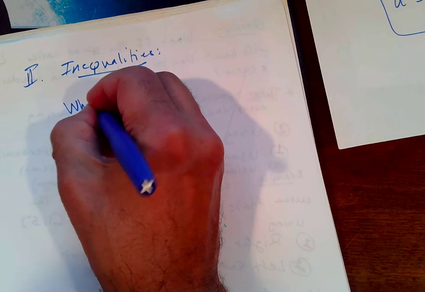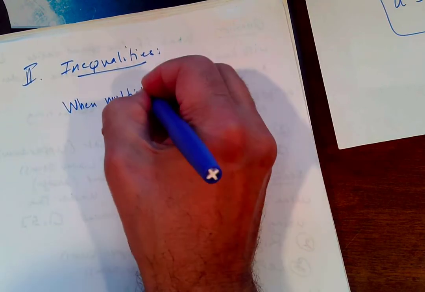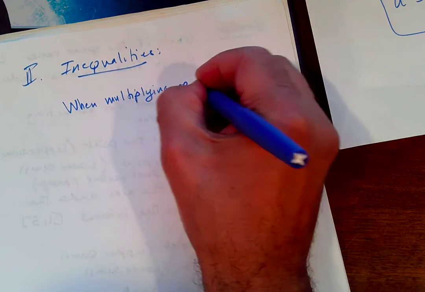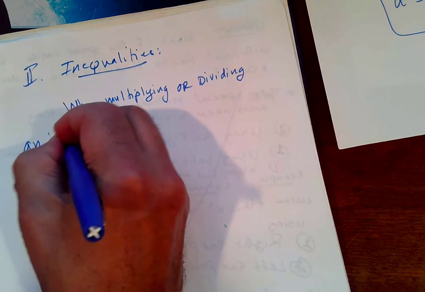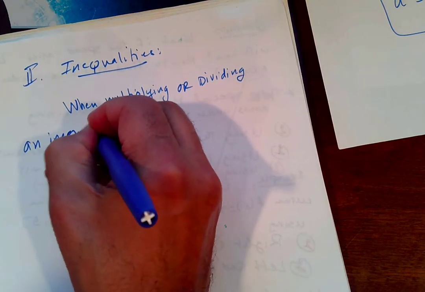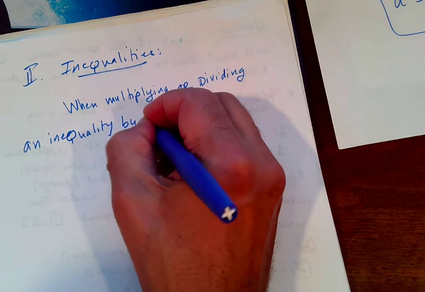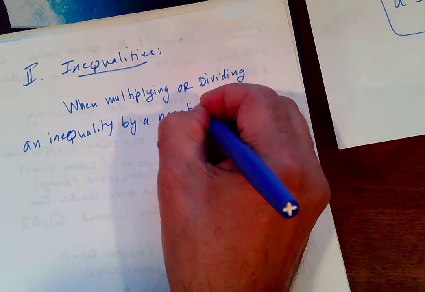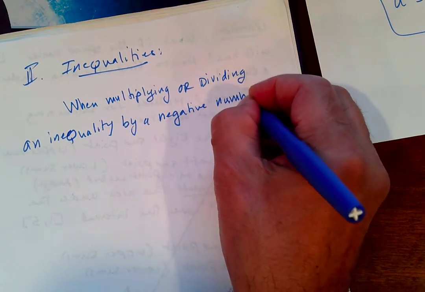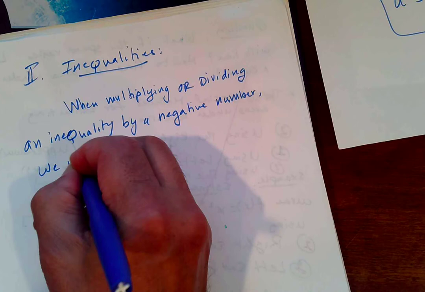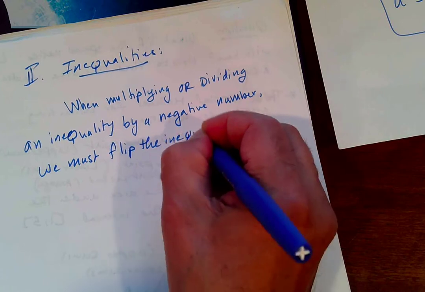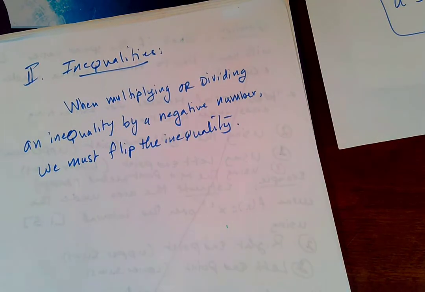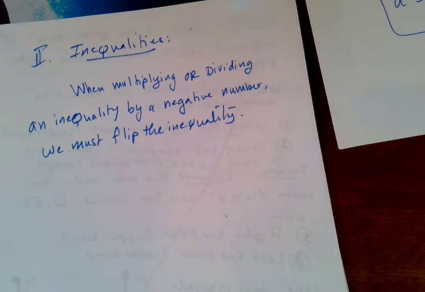So when multiplying or dividing an inequality by a negative number, we must flip the inequality. So if it's less than and you divide it by a negative, or greater than and divide it or multiply it by a negative, you must switch it to the other side.